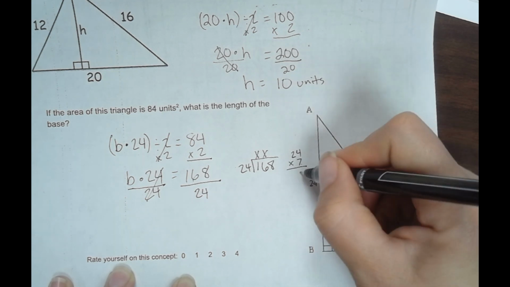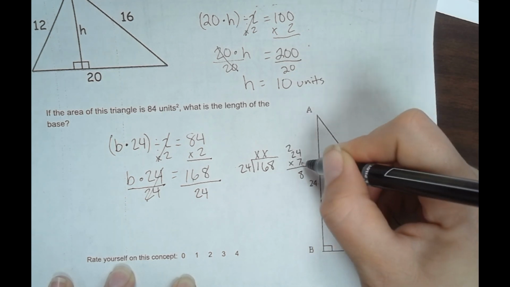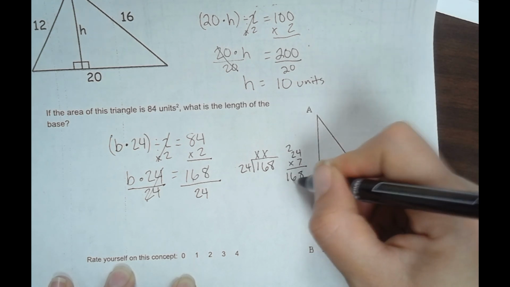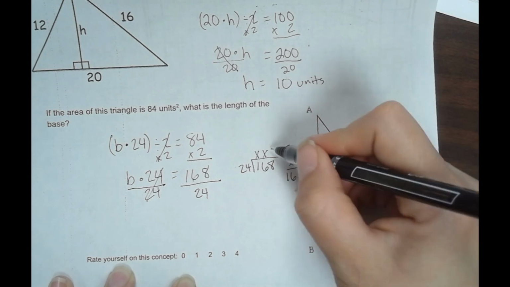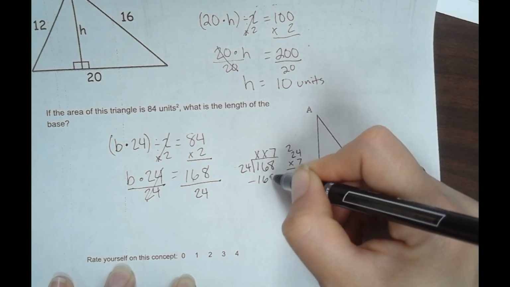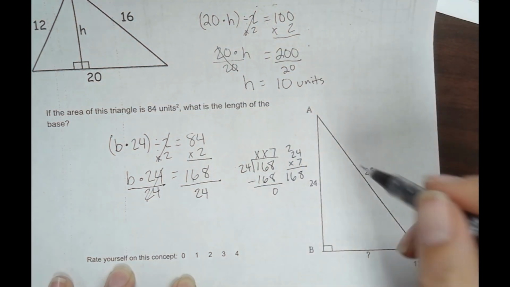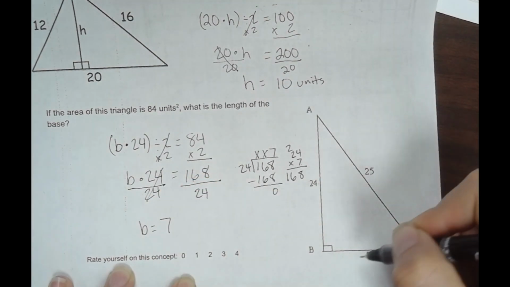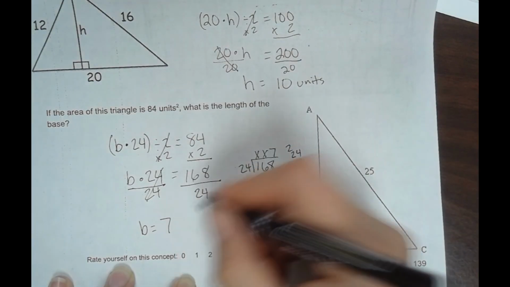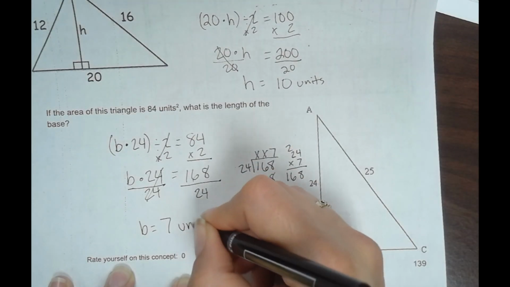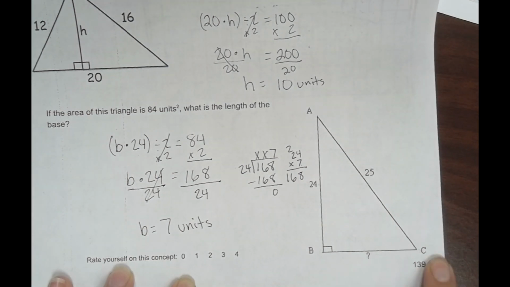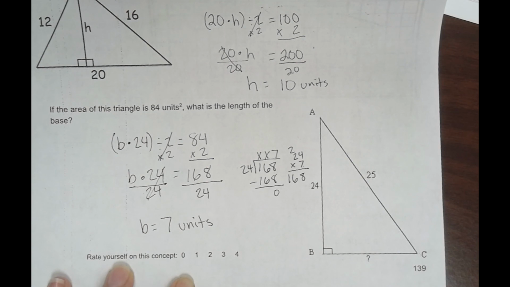7 times 4 is 28. Regroup 2. 7 times 2 is 14, plus 2 more is 16. That's perfect. So 7 minus 168 equals 0. So in other words, b is equal to 7. What did that mean over here? The length of our base. So that would be 7 units. Once again, that's one-dimensional because I'm just measuring the base. One direction.